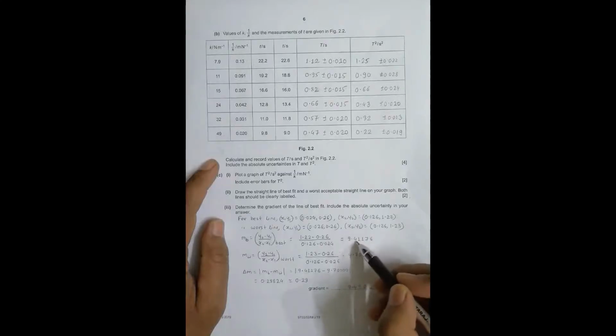Once it is 0.29, the error starts from the first decimal place. So I have to write the quantity only up to the first decimal place. So it is 9.4 plus minus 0.29. So not much of an issue.